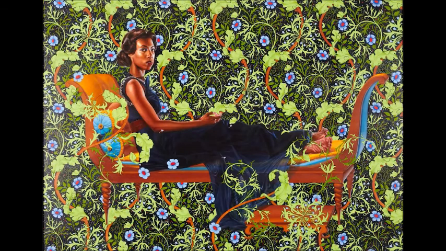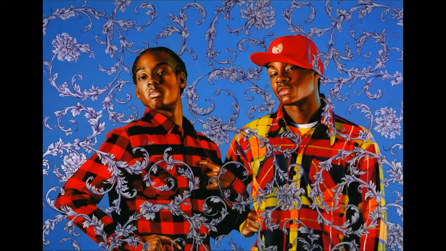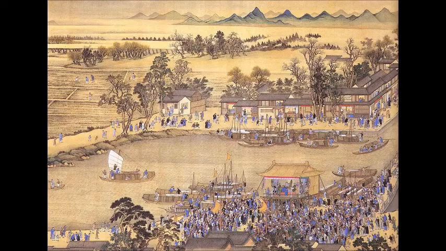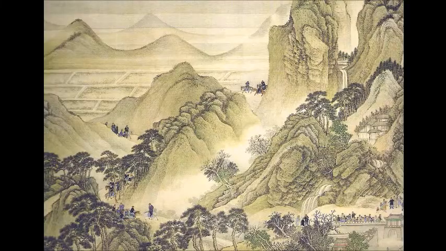Notice how painter Kehinde Wiley overlaps some of the background pattern onto the front of people in these portraits. This overlapping gives a sense of three-dimensional space. Landscape painter Wang Hui placed objects in different parts of the canvas to imply three-dimensional space. Notice how figures towards the top of the paintings seem to be moving further back in space, even though they are roughly the same size.